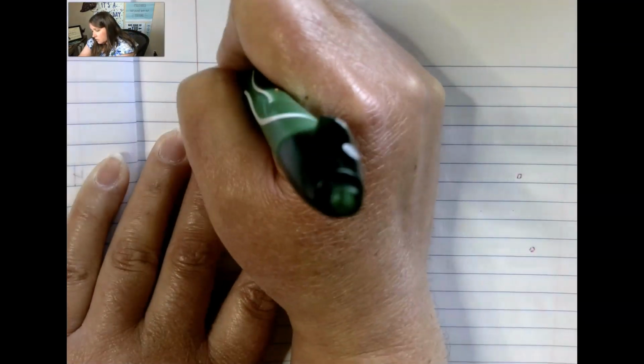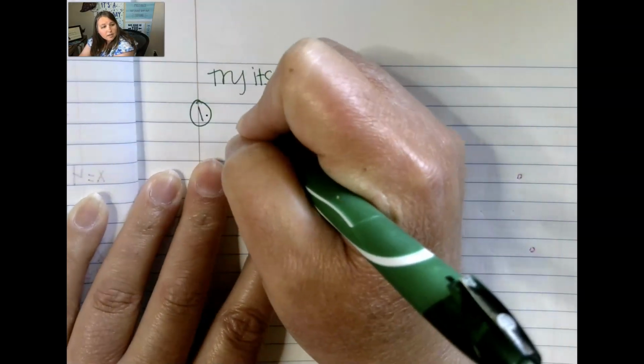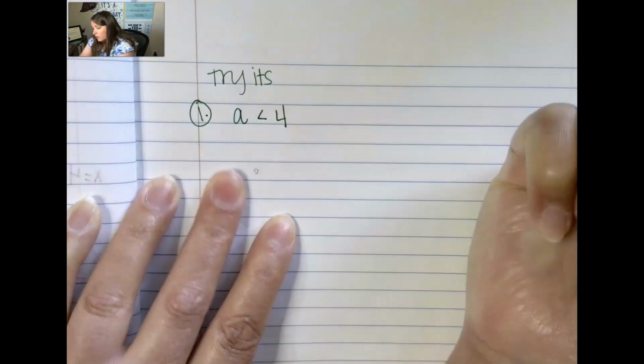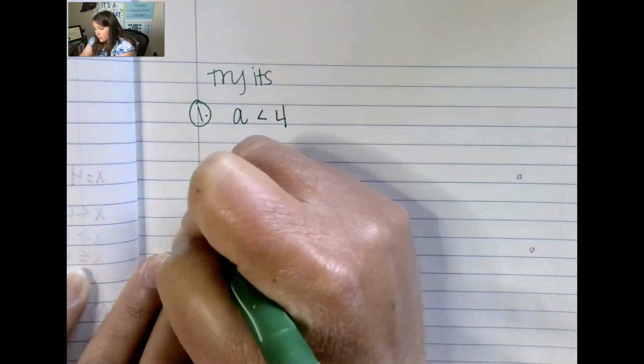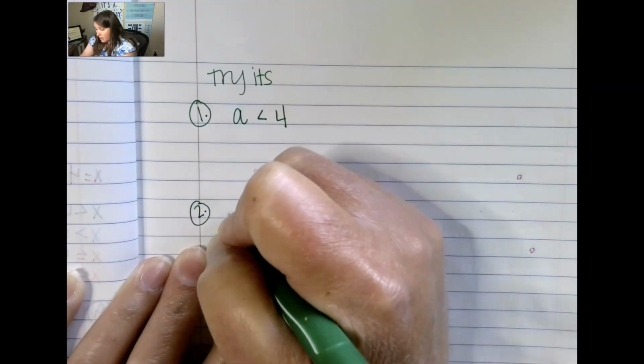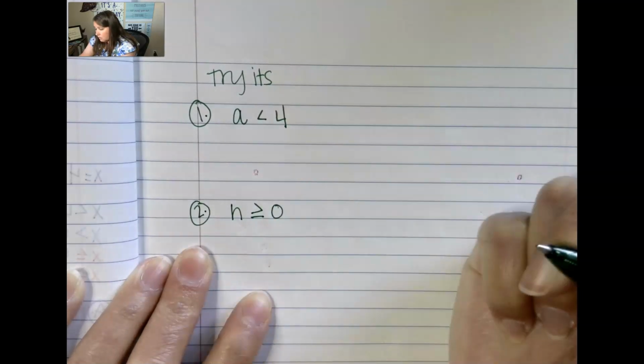Oh my goodness, so many little polka dots all over my paper now. All right, so let's talk about try-it number 1. It says to graph the inequality A is less than 4. Try-it number 2 says to graph N is greater than or equal to 0.